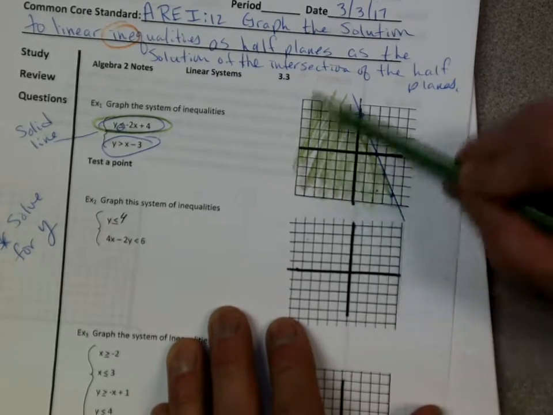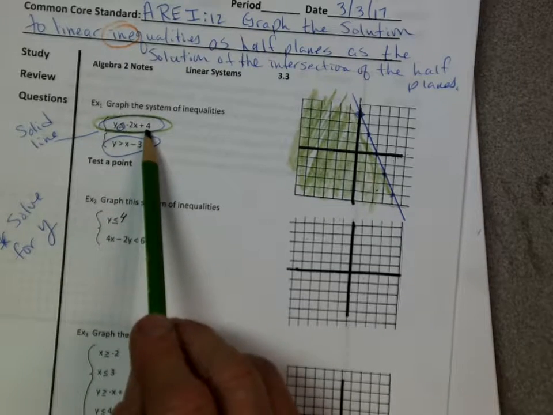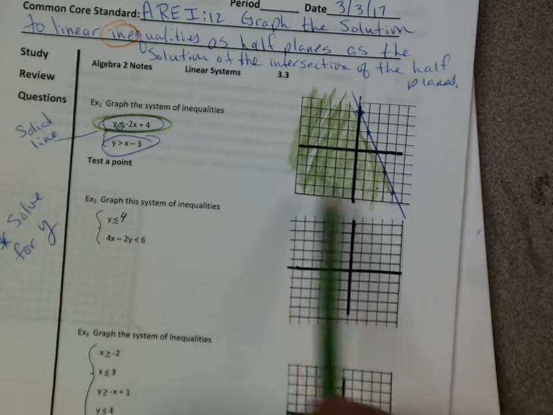Because it's all of these. Every single point in this region will work. Every single one of these is a solution. It's a lot of points. That's why we shade. There's no way we could list all the points.